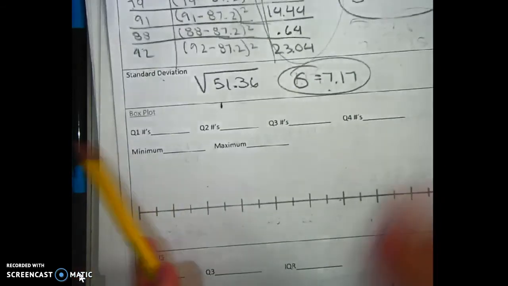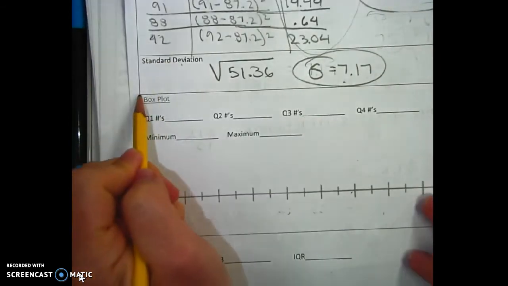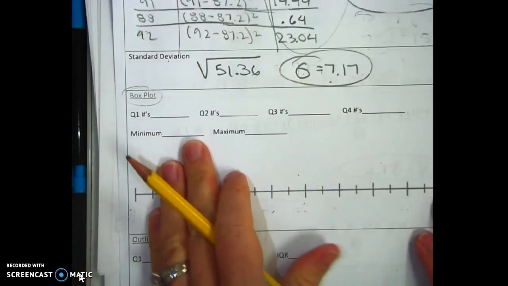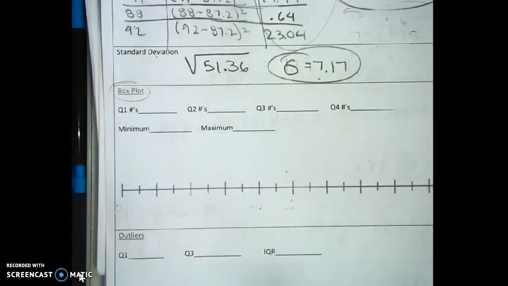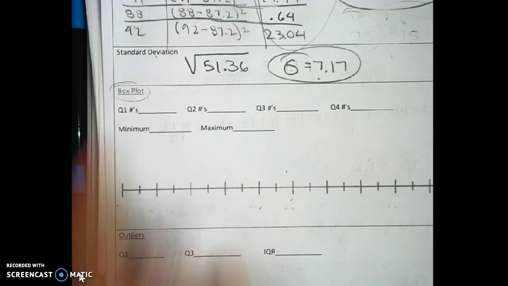The next thing you're going to do is a box plot. On Google Classroom, I have put a PDF and there's a video on how to create a box plot. What I will do is figure out all that information now and show it to you and give you a brief answer for it. But you need to learn how to do a box plot based on the YouTube video that I posted that's connected to here.